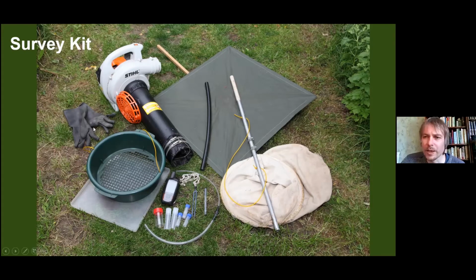And thick rubber gloves, very useful for messing around in vegetation at ground level. You'll appreciate that if you ever come across certain items. And a vacuum sampler. Now, this is the revolutionary bit of kit that pretty much everybody who's really into surveying spiders uses now.